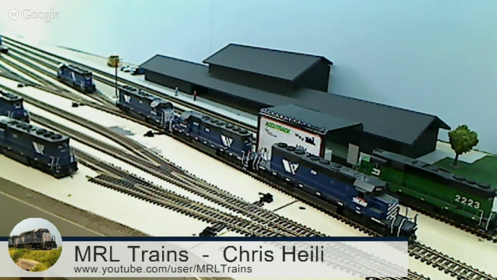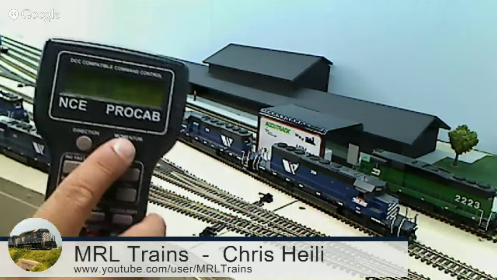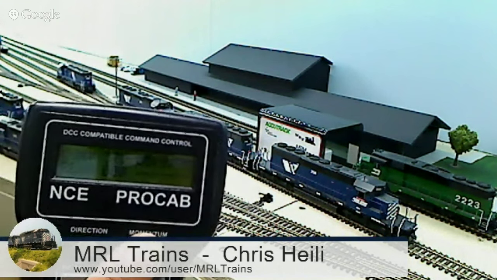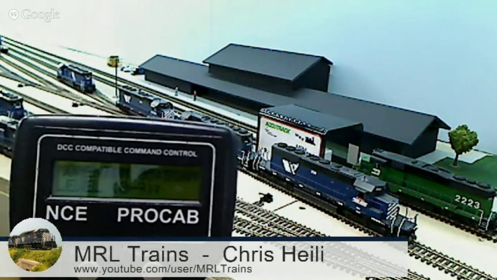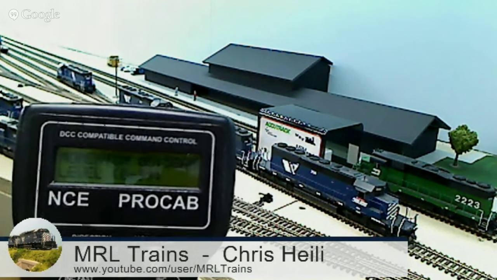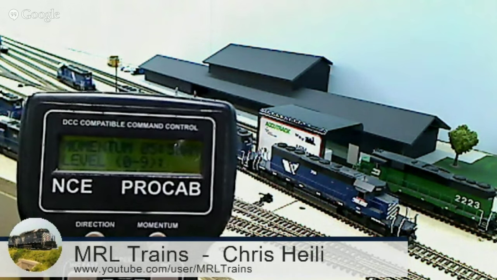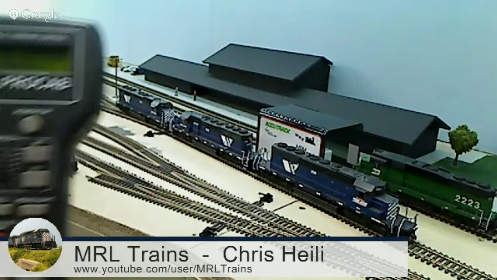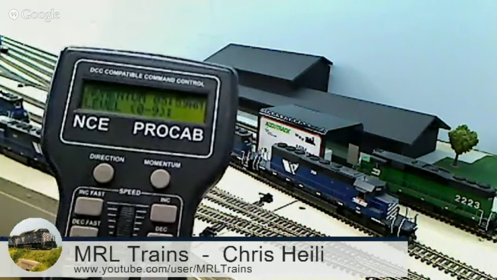But so I usually run on, I don't know what the actual numeric value is, but on the NCE, you see this momentum button is right under my finger. If I hit that button, it's giving me the option of 0 through 9, with 9 being the most momentum and 0 being none. I usually just run it at like 1 or 2. So I'm going to hit 2.